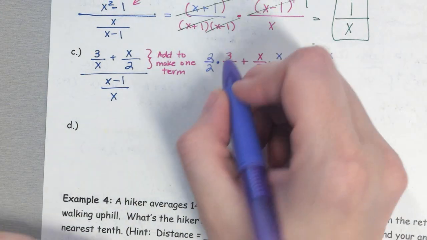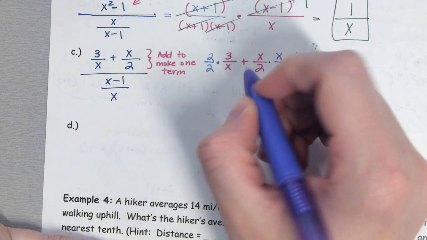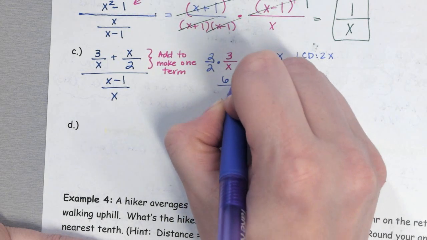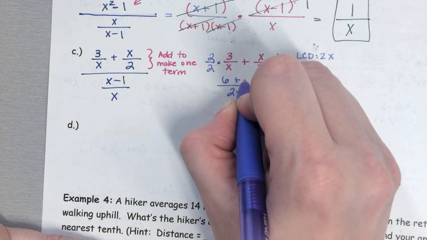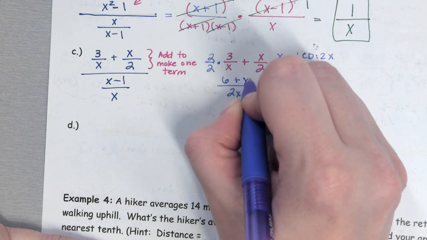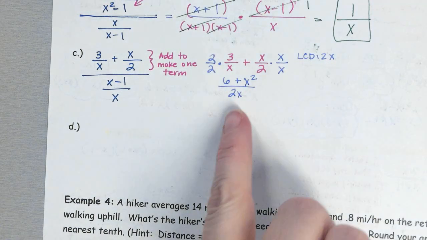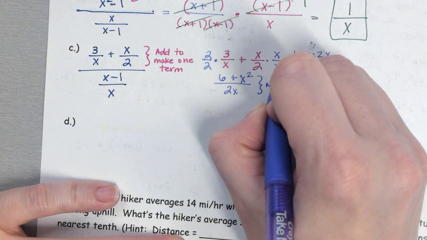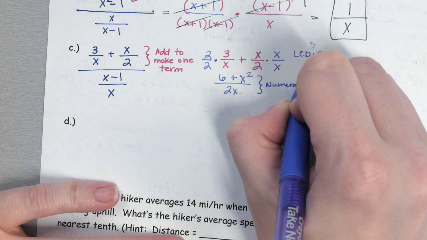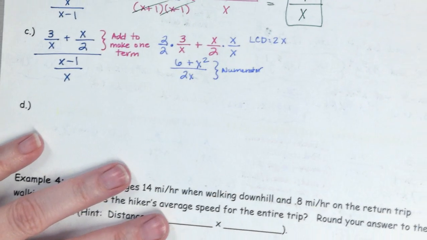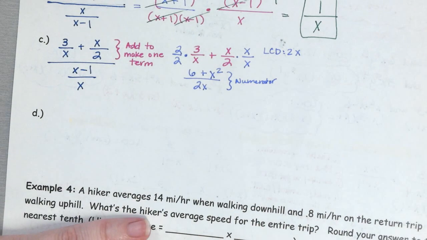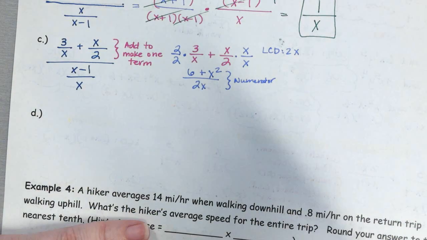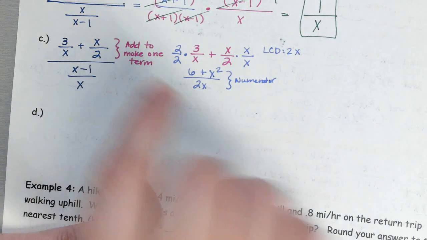Okay, so if you do that, 2 times 3 is 6. So 6 over 2x plus x times x is x squared. All right, so this is our new numerator. I thought we lost you. If this is your new numerator, I'm just going to write this in standard form, and we're going to do the division.